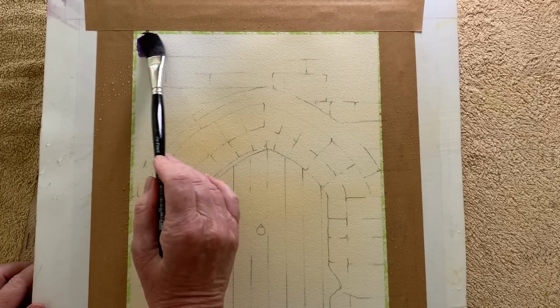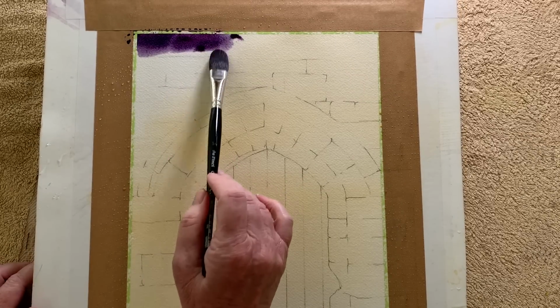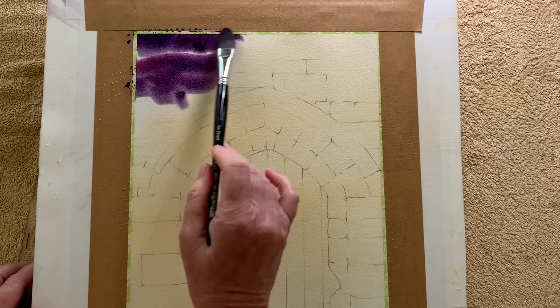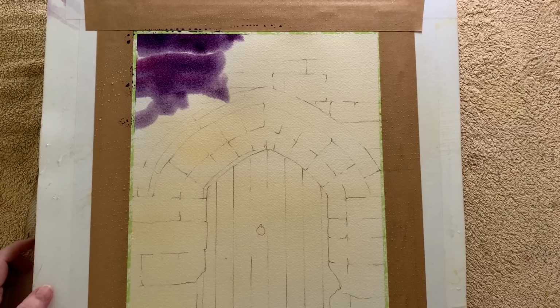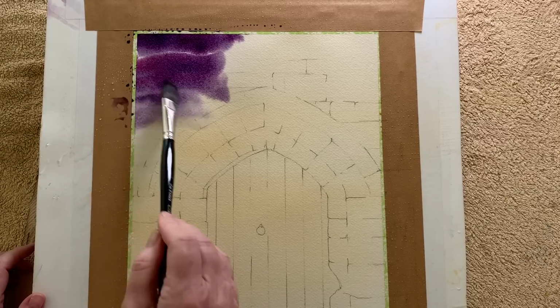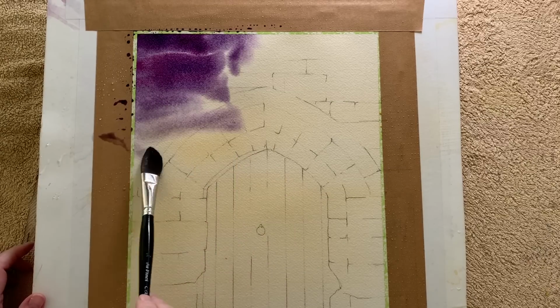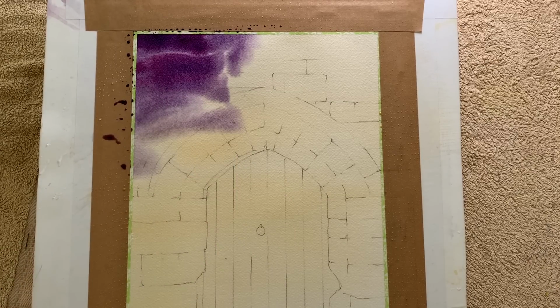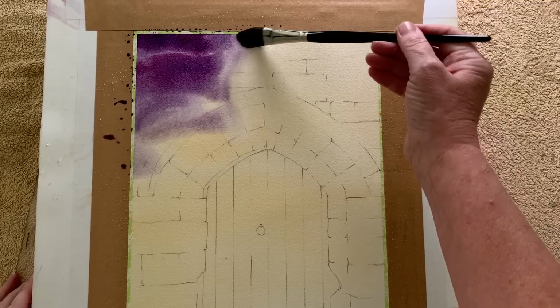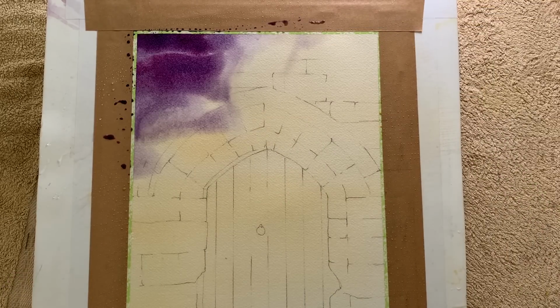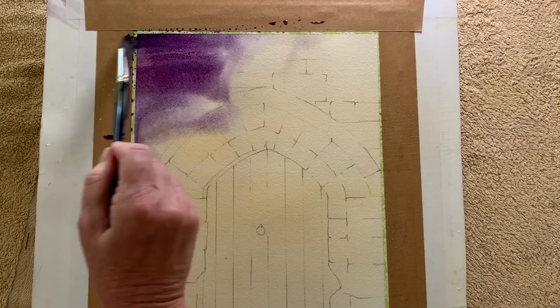And then while it was still wet, I got some of the violet mixture and I painted that in the top left corner. I'm getting a bit of water on my brush so that I can soften away some of those edges. I'm painting flat on the table here, but I will raise my board soon so that the paint flows down to the bottom.